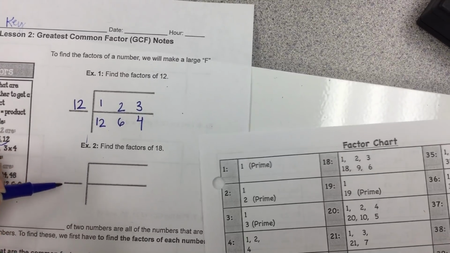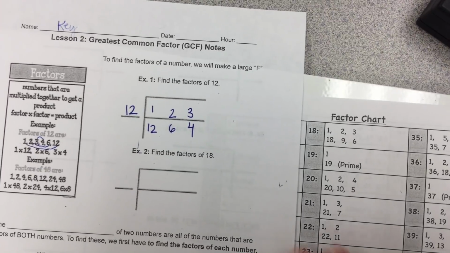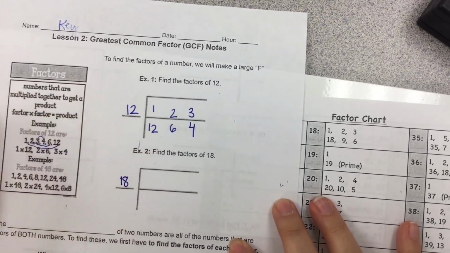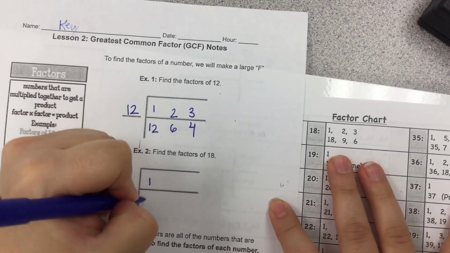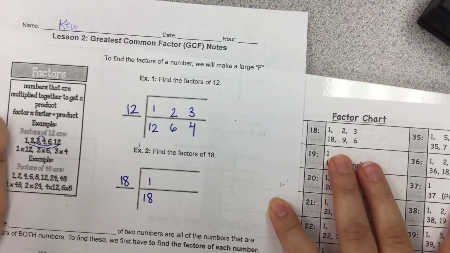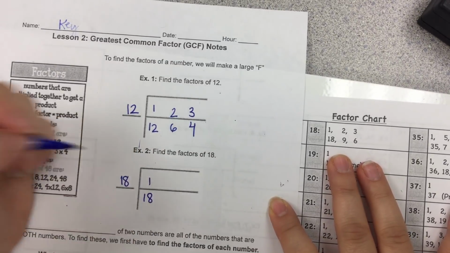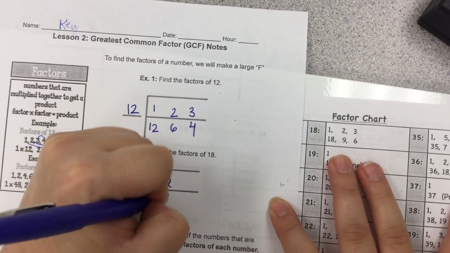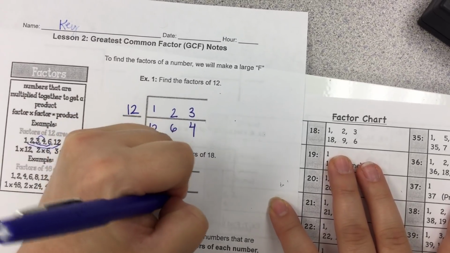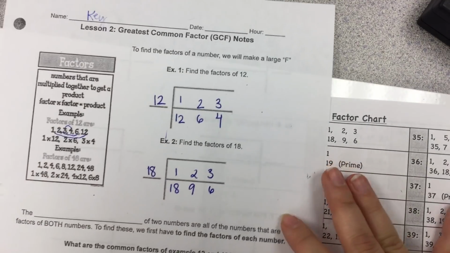Again, feel free to utilize your factor chart if you wish. We're going to put the 18 outside of our F. We're going to put 1 and 18 up and down as a factor pair inside of the F. We're going to list 2 and 9 as a factor pair and 3 and 6 as a factor pair.